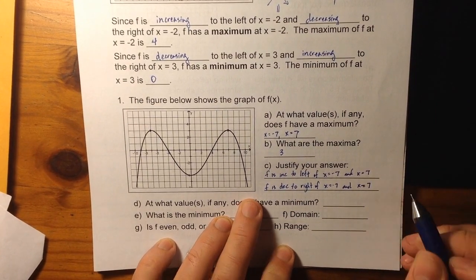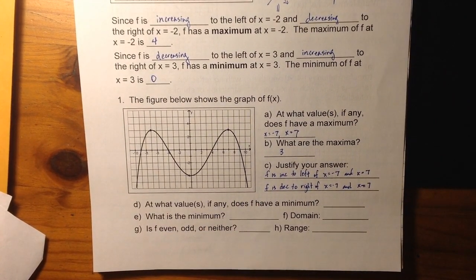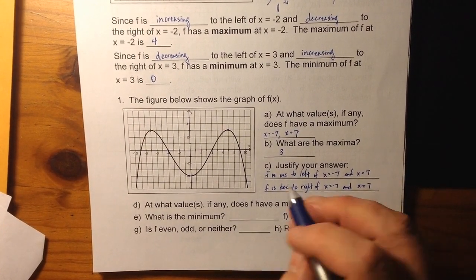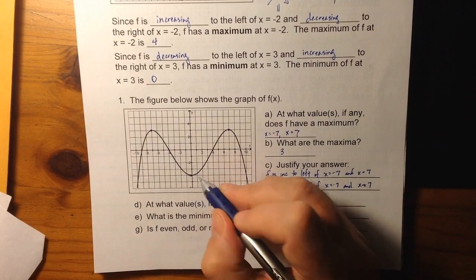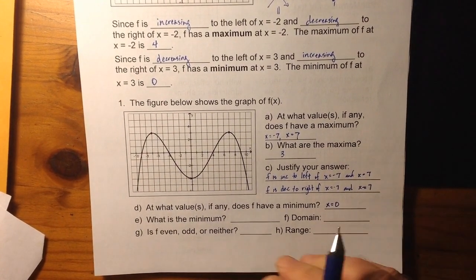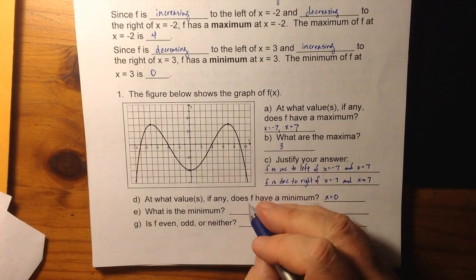And when that happens, when I'm increasing to the left, decreasing to the right, it has to be a maximum. Alright, so where do we have a minimum? Well, we have a minimum right here at x equals 0. What is the minimum? It looks like that's -4.